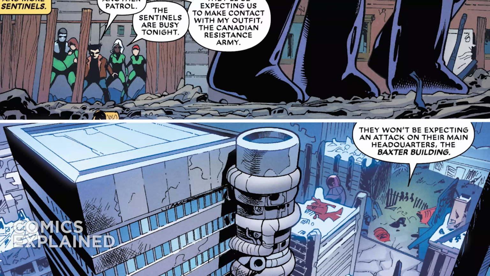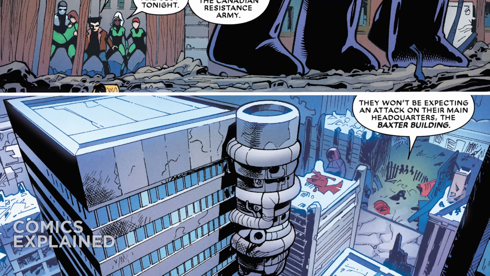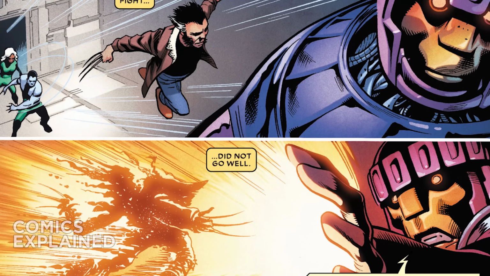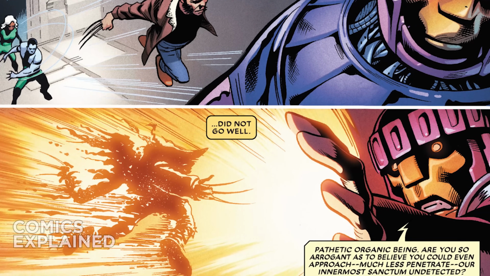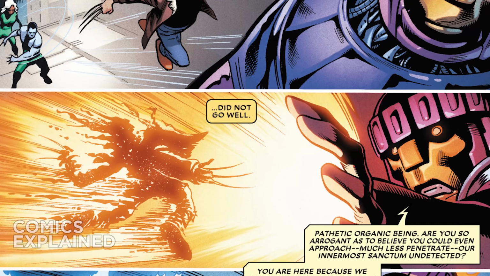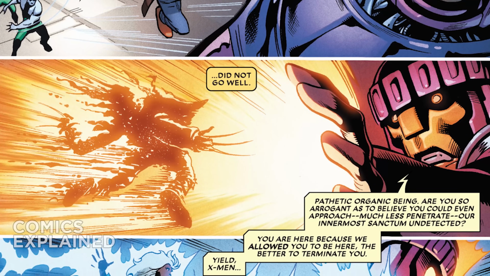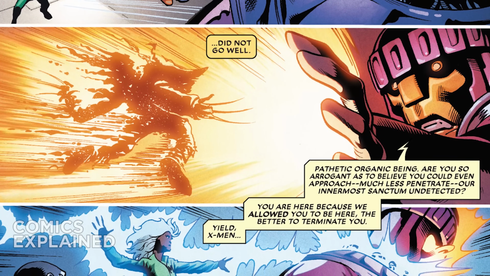And so as they get there, much like the original Days of Future Past, right, Wolverine, as soon as he enters the Baxter Building, one of the Sentinels immediately attacks him. And that's because they knew they were coming, right? The Sentinels were well aware of the fact that they were coming. Now, what really went on here is that Wolverine and those guys ended up tripping a sensor that alerted the Sentinels to their presence, and the Sentinels just incinerated Wolverine on the spot.